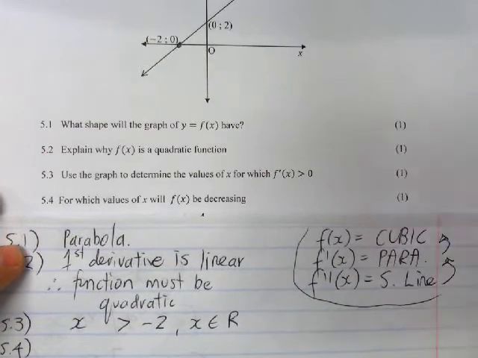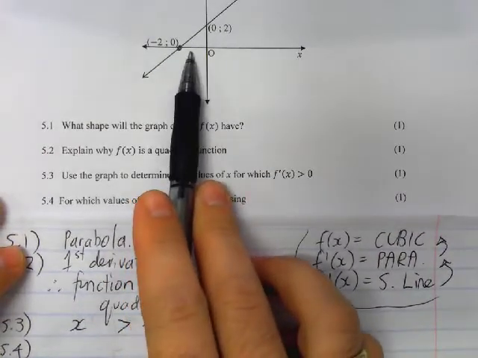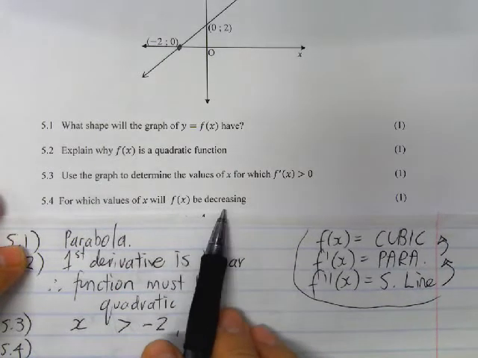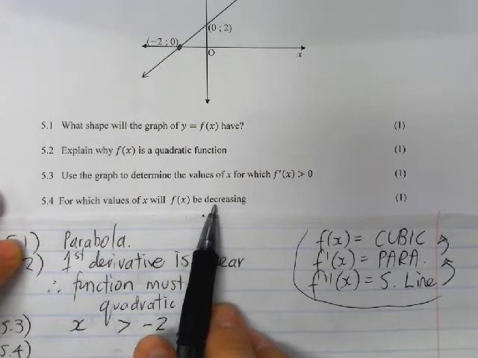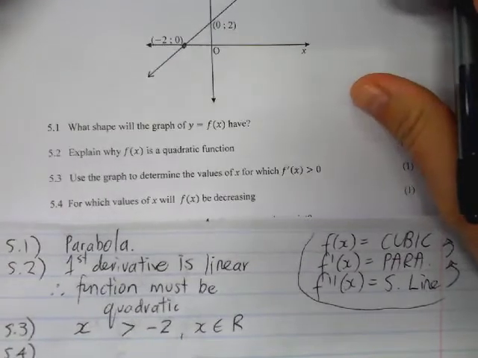decreasing? Okay, so now you are using your first parabola, your first derivative graph, to relate back to your parabola. So, the gradient of the parabola needs to be negative, right? For the original parabola to be decreasing, I'm just going to scribble a little parabola here, okay?